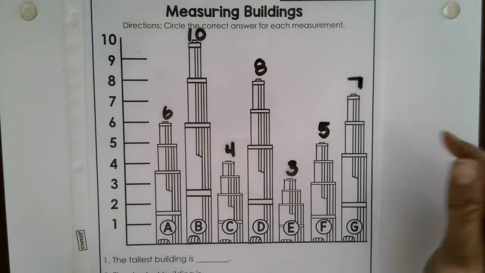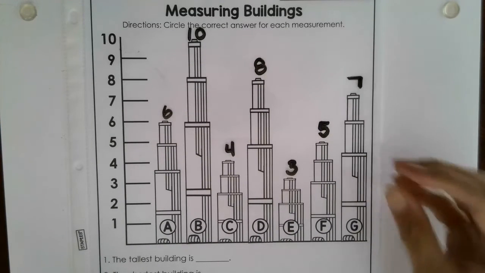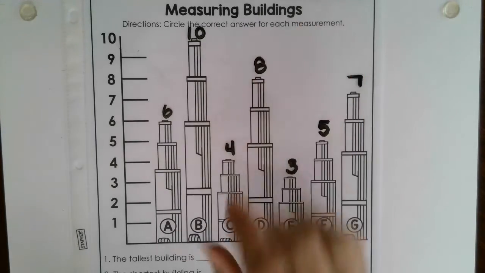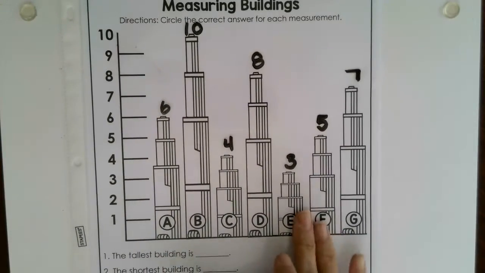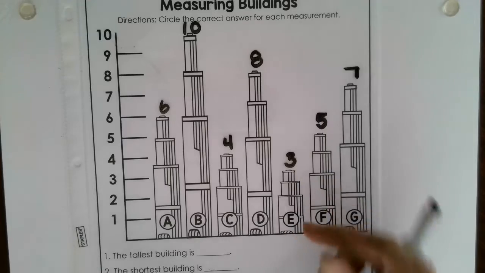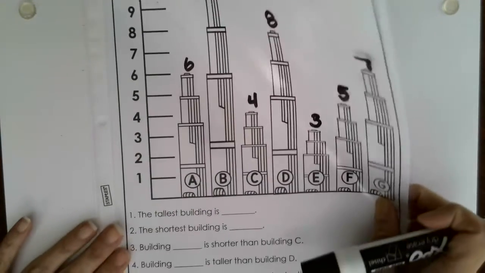If you write your information when you're using a graph, it's going to make it a lot easier for you to look at the information versus if I said, how tall is building D? And if it wasn't there, you would have to go back and remeasure it. So causing you some more steps. So whenever you have a graph, go in and look at the information and write the data down that you can gather from it if you're measuring.